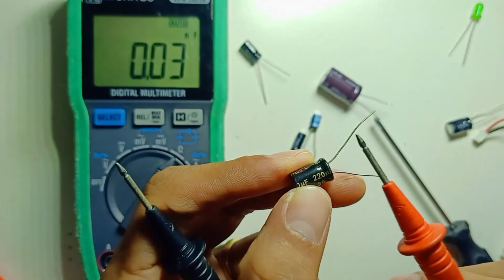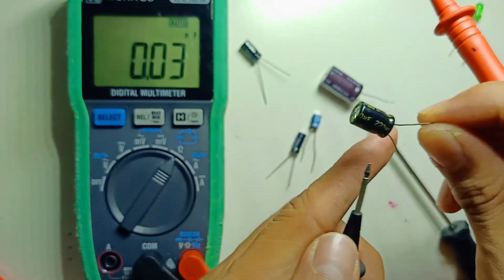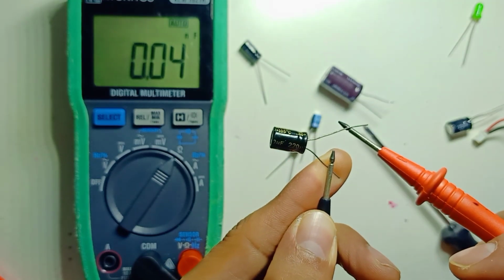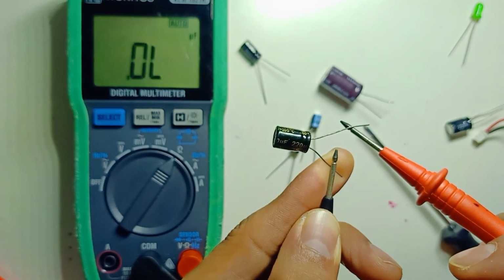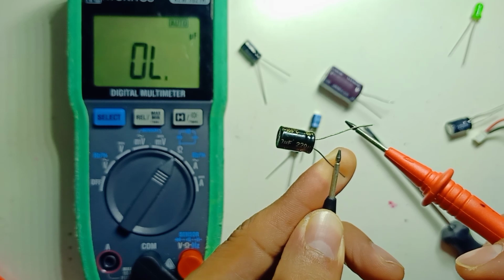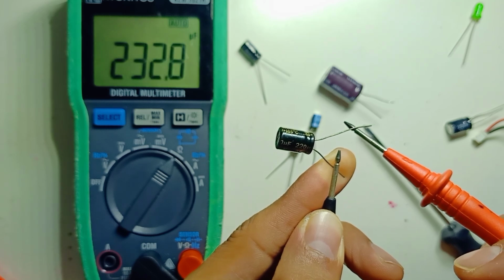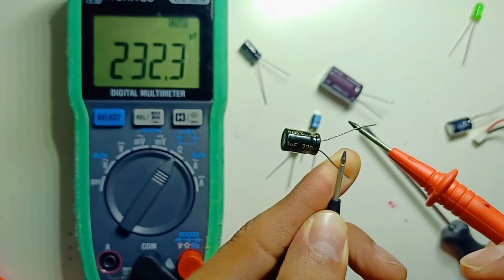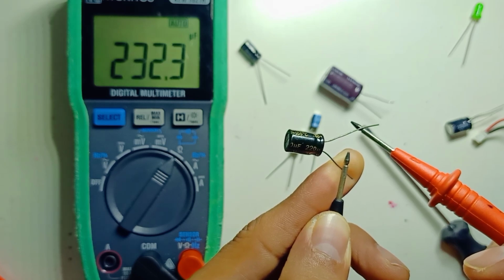So discharge, and negative here and positive. I should get 220. Alright, so this is 232. So this is more.